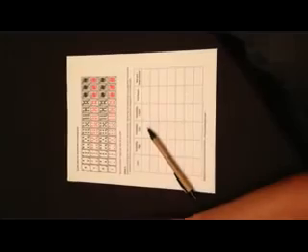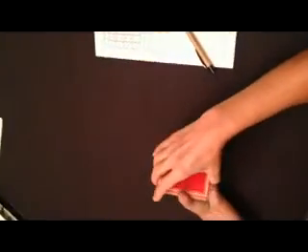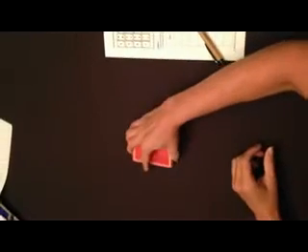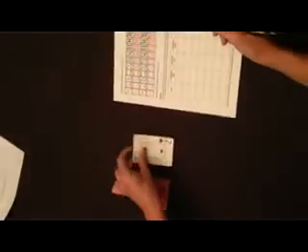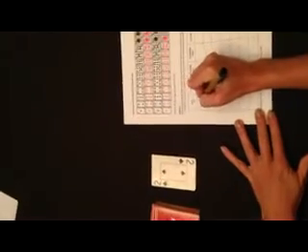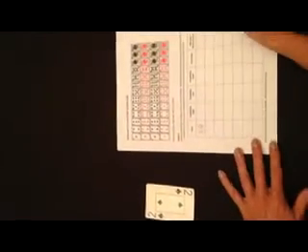Now we're going to play game 2. This time we're going to play the game with all 52 cards. So I'll begin by shuffling the cards. Place the whole deck face down, and we're going to flip the cards over one at a time. First card we flip over is the 2 of Spades.